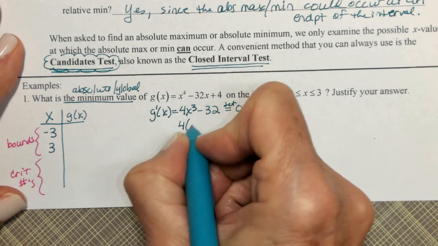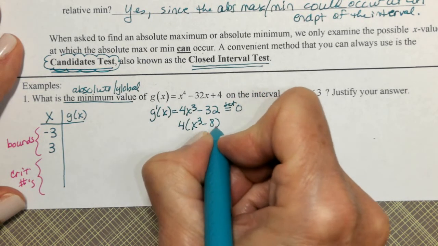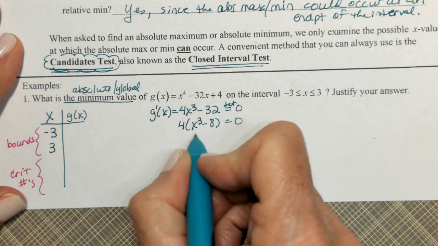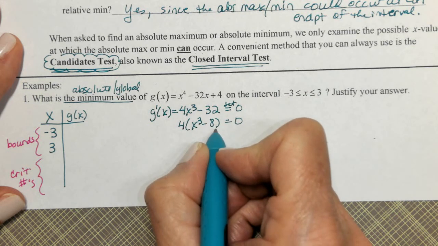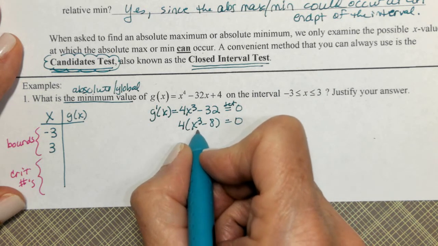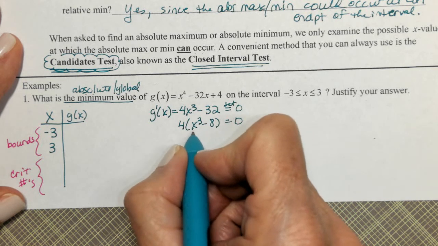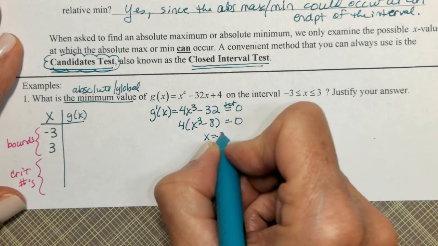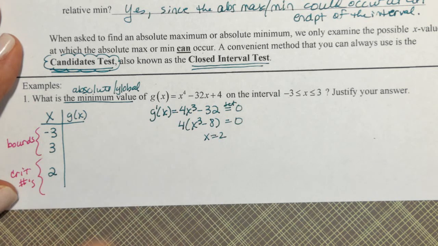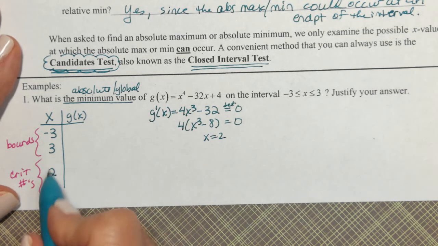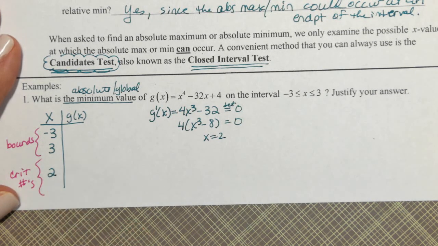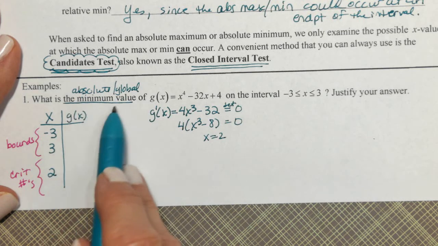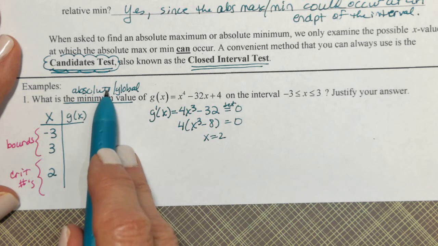I'm going to factor out a 4. I'll have x cubed is equal to 8, so x must be 2 here. So 2 is our only critical number. Sometimes you have several, but 2 here is our only critical number. These are the only x values that could make the minimum value of G.